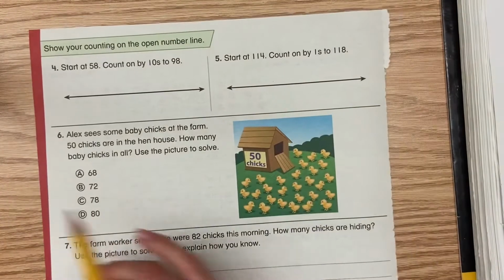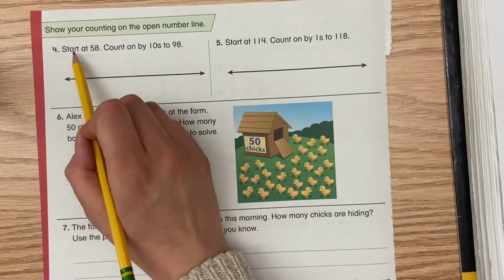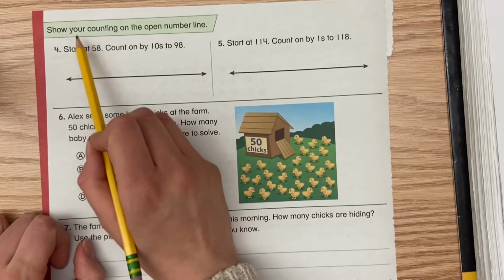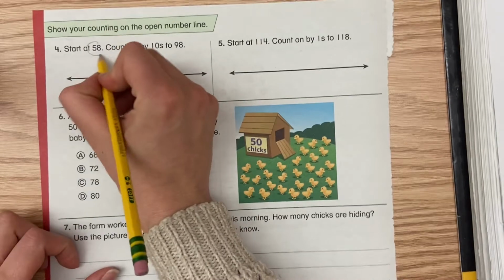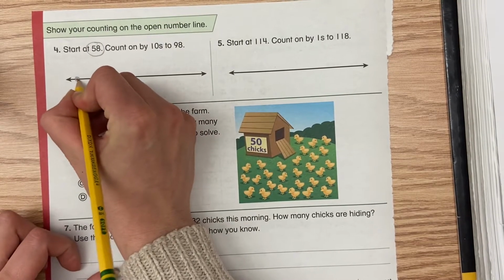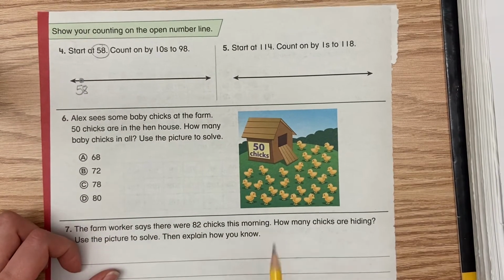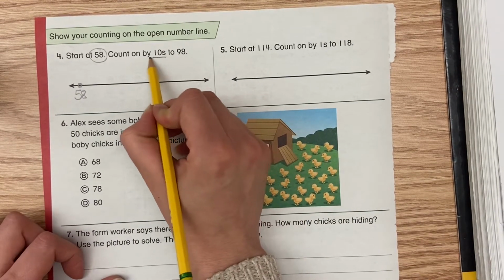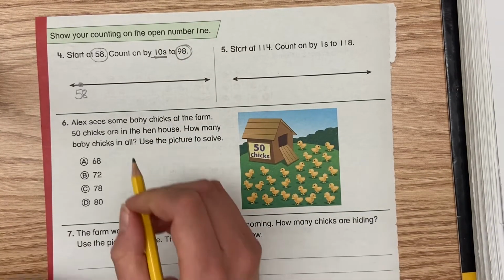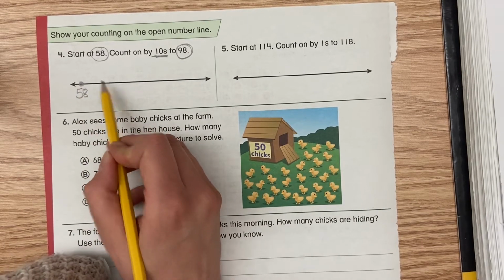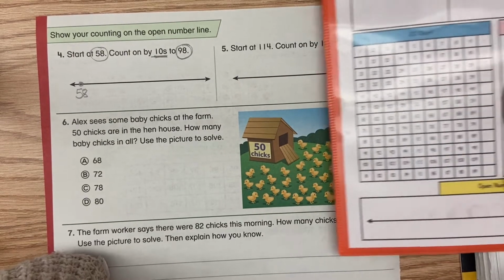Okay, let's turn to the next page, page 442. On number 4 and number 5, we have to show our counting on the open number line. It says to start at 58. So let's go ahead and make a starting point at 58. Remember to do this neatly, boys and girls. We need to count on by tens and stop at 98. All right, so with each jump, we need to count by tens. You can use your hundreds chart to help you figure out what number comes next.